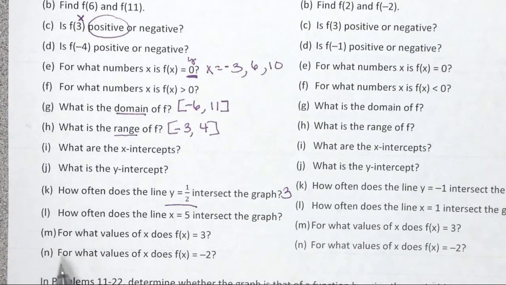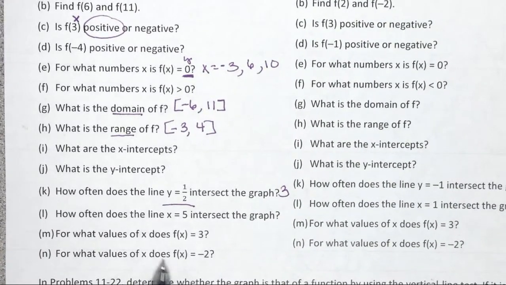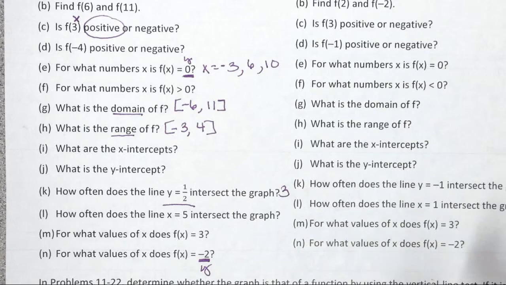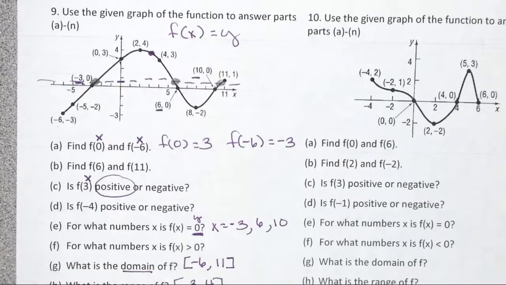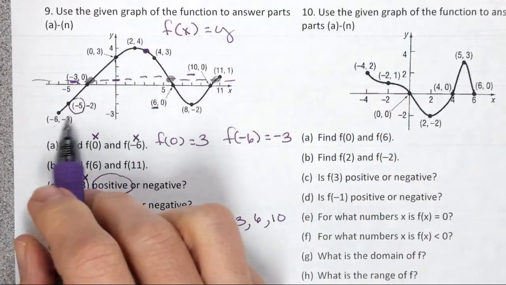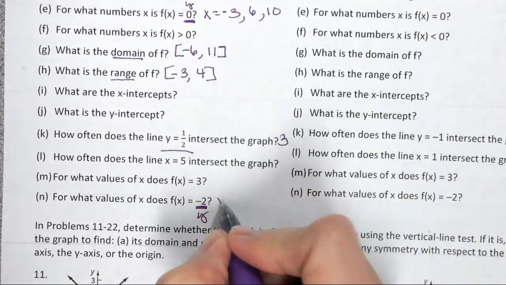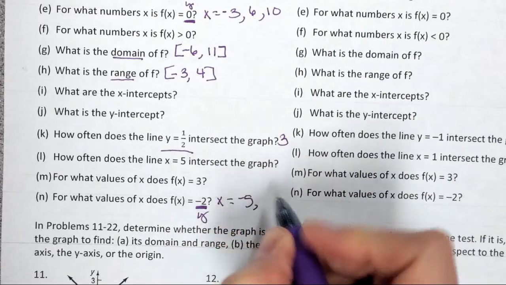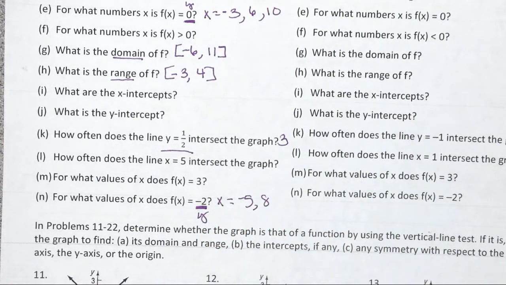Let's go look at letter N. For what values of x does f of x equal negative 2? This is outside, so this is my y. So they want to know, where does the y value equal negative 2? And they want to know, what are the x's? Okay, so y is negative 2 when x is negative 5, and when x is 8. So 2 spots. So we're going to write down x equals negative 5, comma, 8.